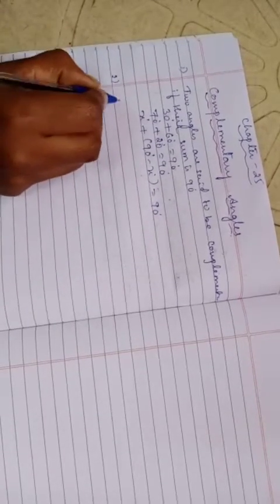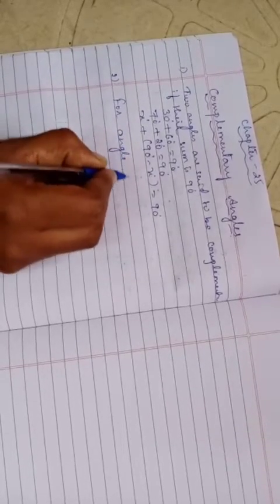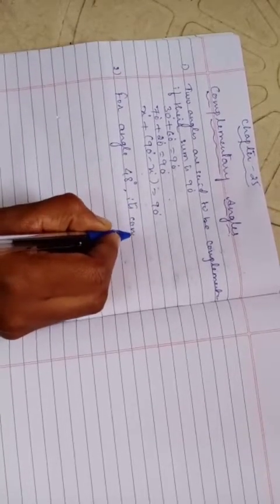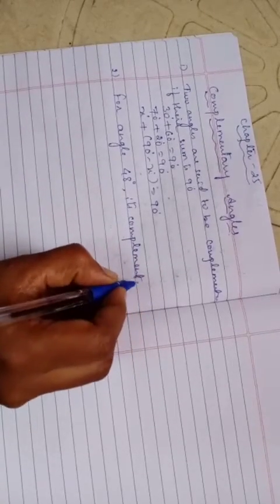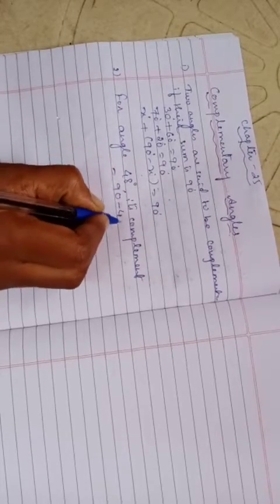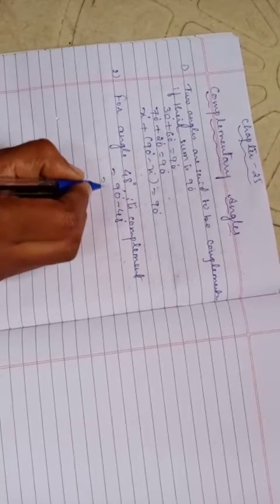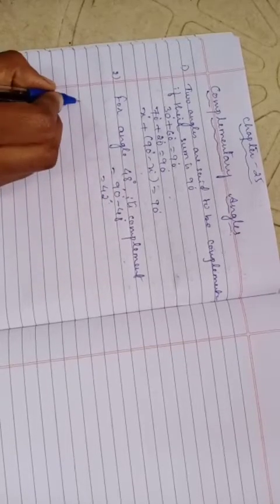Then for an angle, let's say this is 48, its complement is 90 minus 48, which is equal to 42. So 42 is the complement of 48.